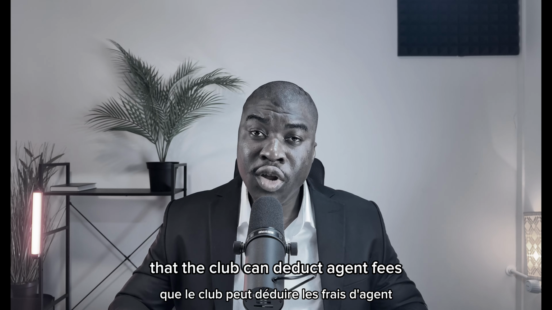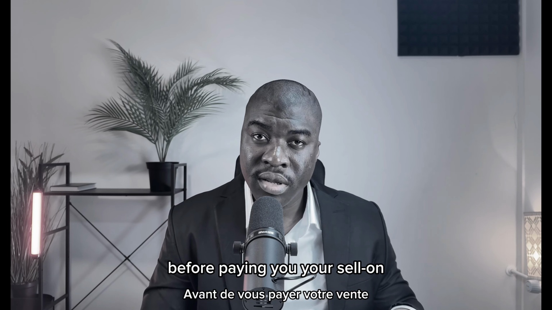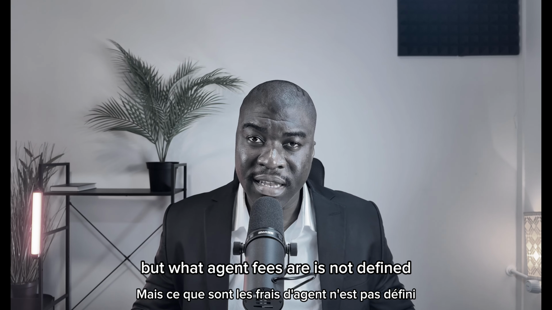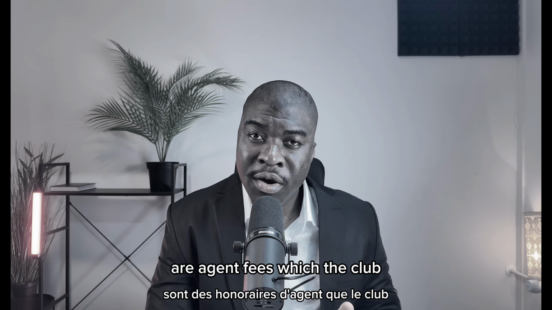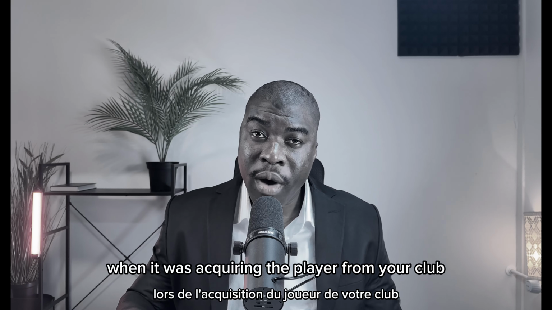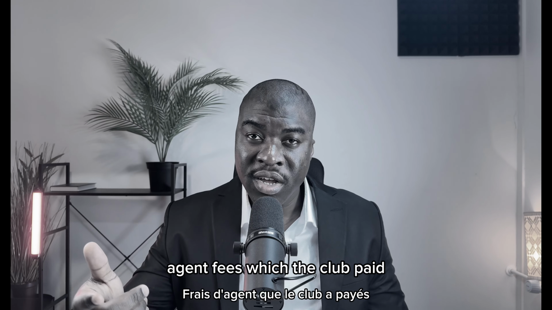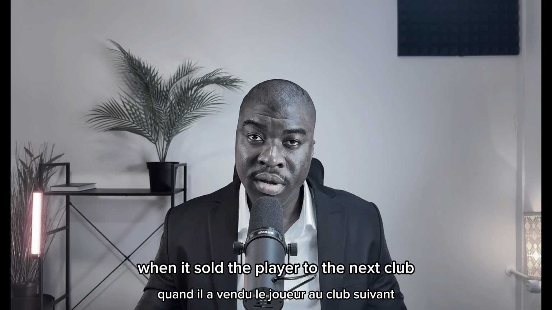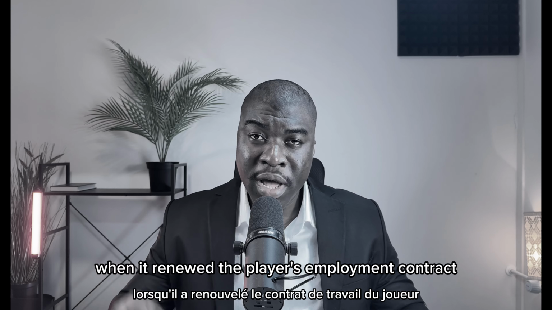An example would be you have a profit-based sell-on clause that says that the club can deduct agent fees, or that the club will deduct agent fees before paying you your sell-on. But what agent fees are is not defined. It does not say whether the agent fees in this clause are agent fees which the club incurred or paid when it was acquiring the player from your club. It does not say if the agent fees are agent fees which the club paid when it sold the player to the next club. It does not say if the agent fees are agent fees the club paid when it renewed the player's employment contract.